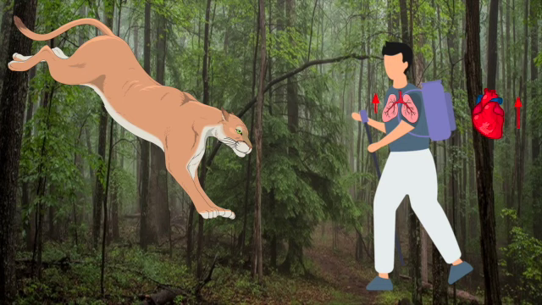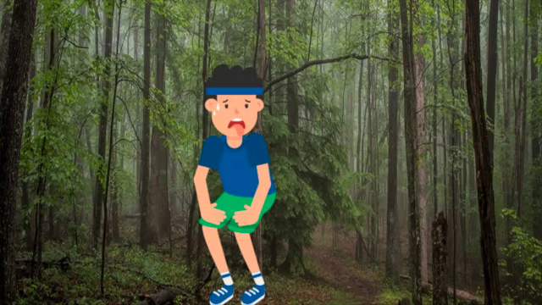Hopefully, they don't choose to fight the mountain lion, but rather flee from it to a safe spot. Once in a safe location, the parasympathetic nervous system will activate with the sympathetic nervous system shutting off. This will bring their bodily functions, like the heart rate, back down to normal.